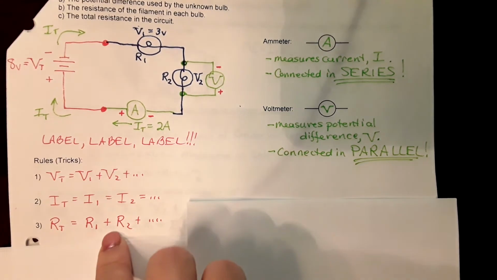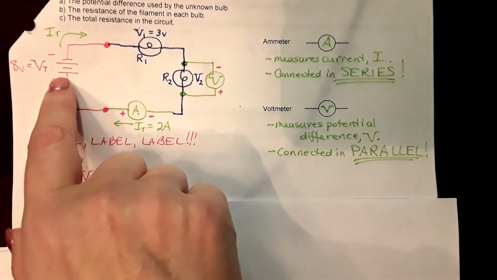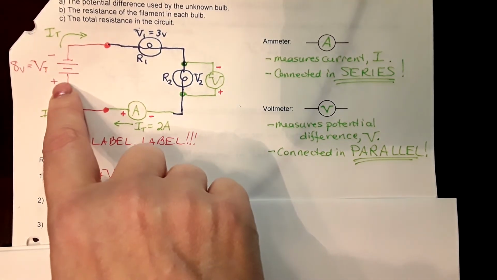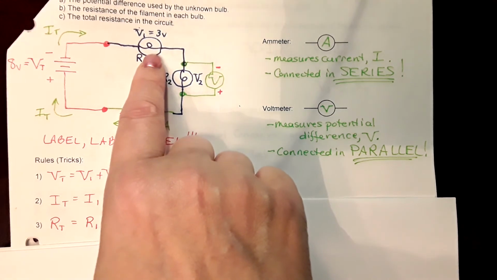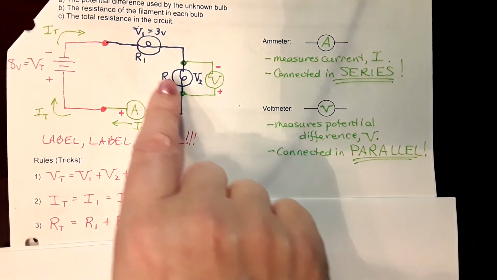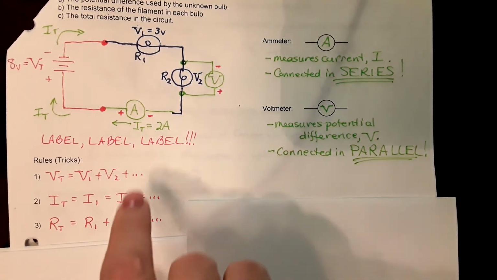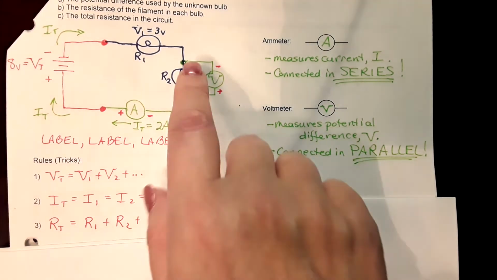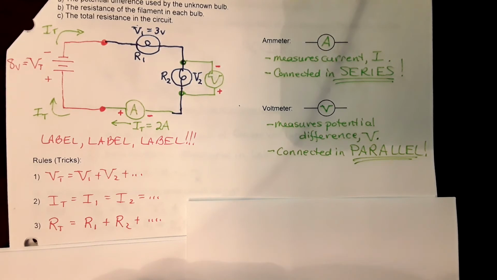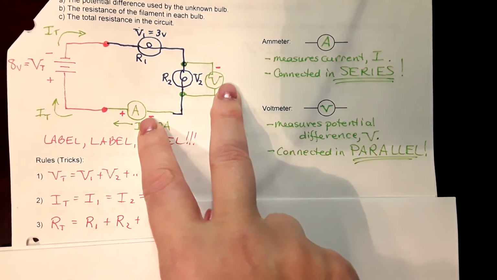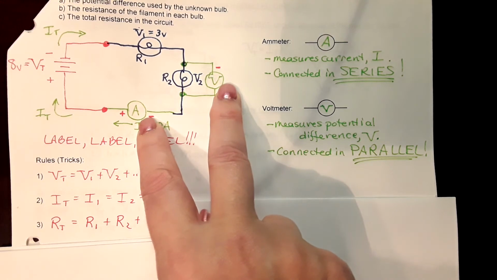So these three rules only pertain to the battery, which is converting chemical energy to electric, the light bulb, which converts electric to light, and the other light bulb, same thing, converts electric to light. So we only have these I's and R's for these three devices here because they convert energy. These are not converting energy, so they don't use potential, okay? They don't affect the current, and they don't have the resistance.